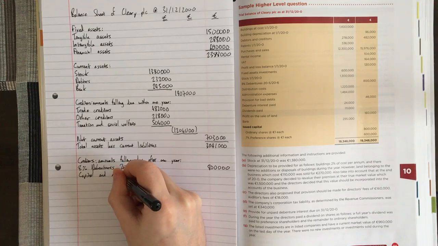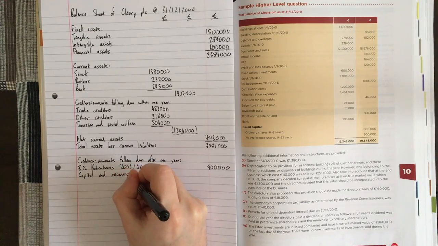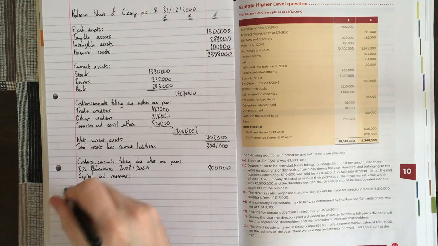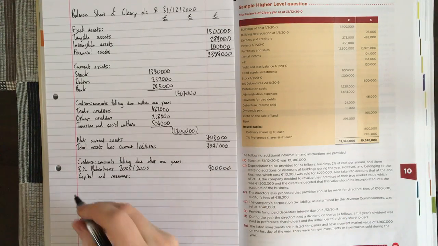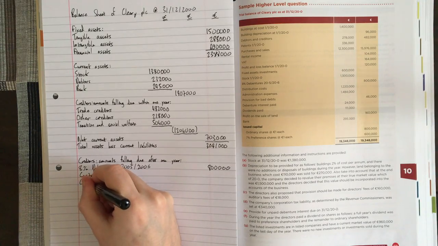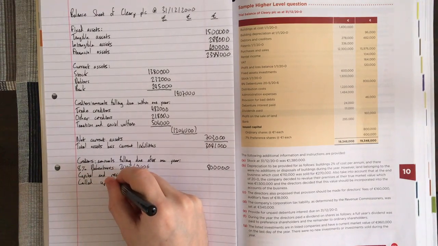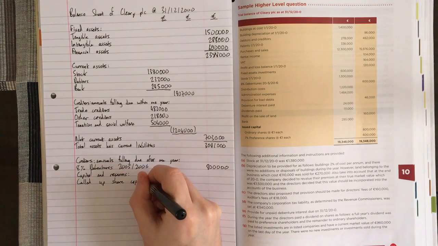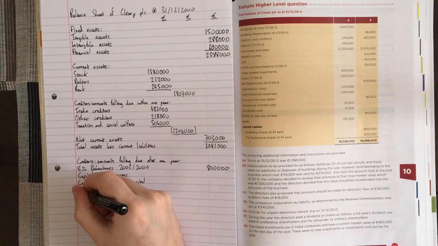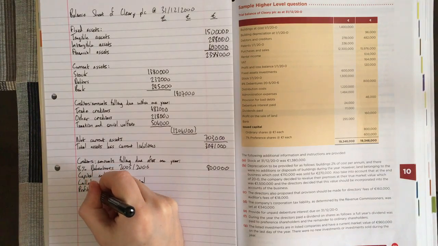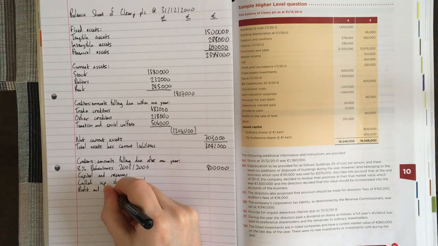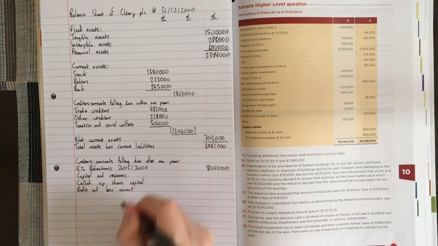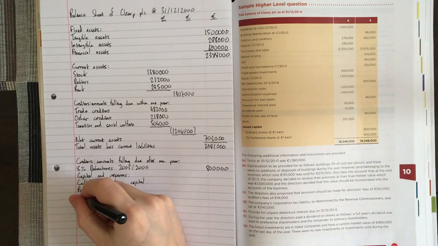We've seen this before. And what's going to go in capital and reserves? Well, your share capital, your profit and loss, and we have a revaluation reserve in this question.